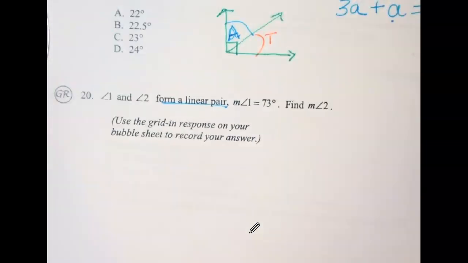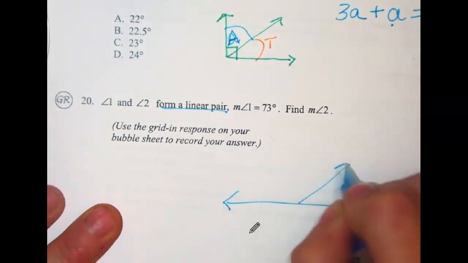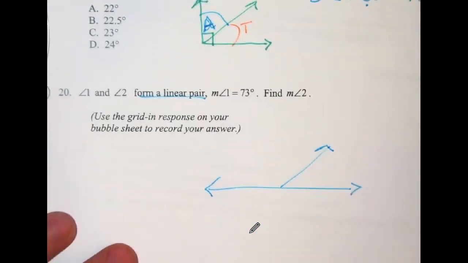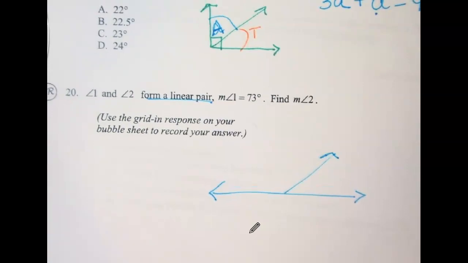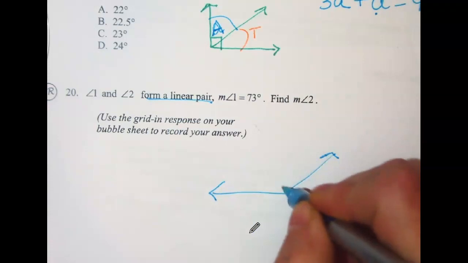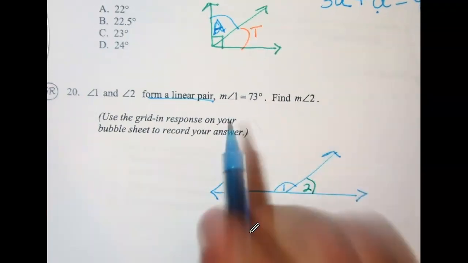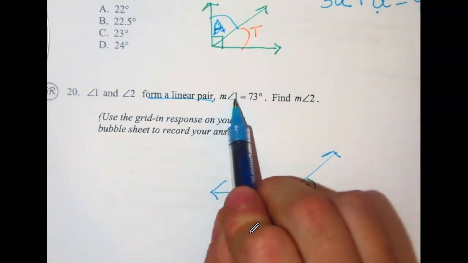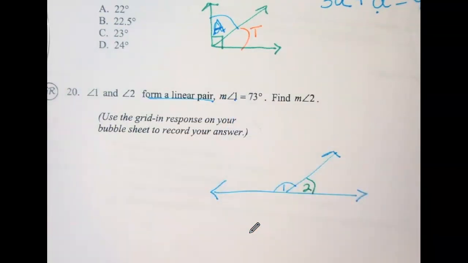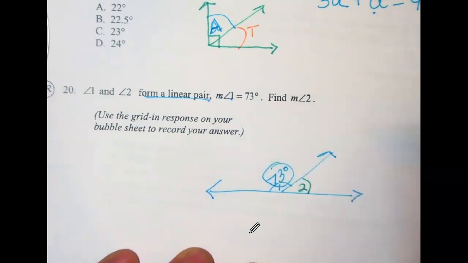Zoom out a little bit. So we know it's 180. We know it's going to be cut by something. So I'll put it there and then just read through it. So they form a linear pair. I got that. We'll call this one 1. We'll call this one 2. I don't know if it really matters. It says the measure of angle 1 is 73. So this one equals 73 degrees.